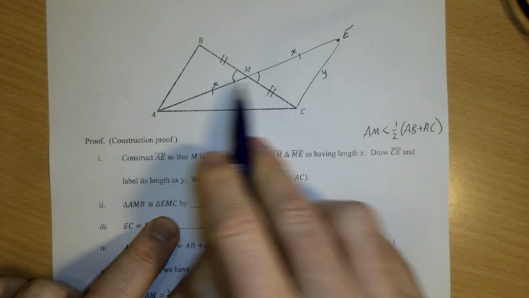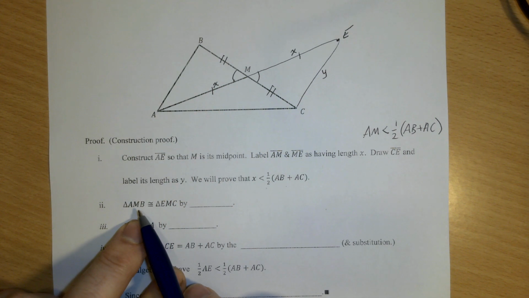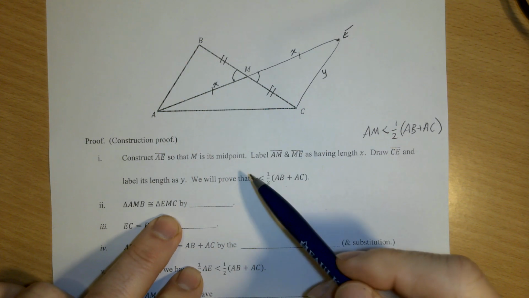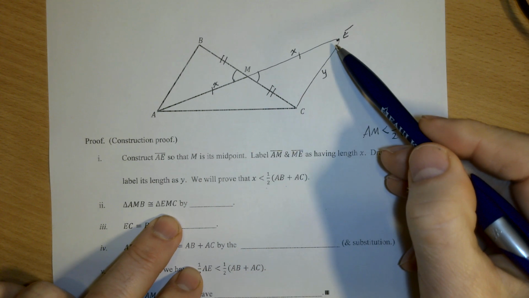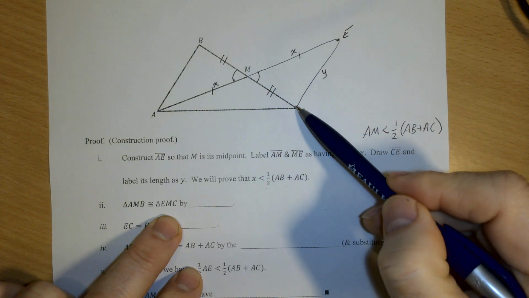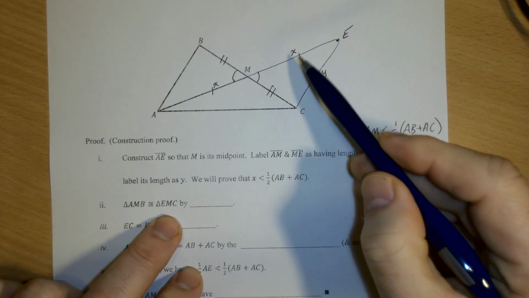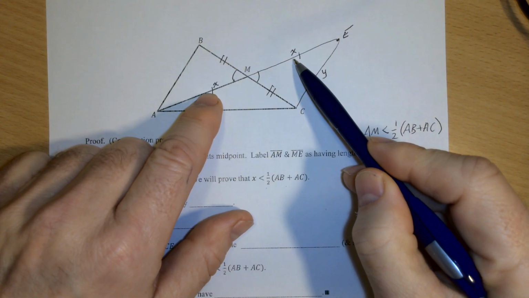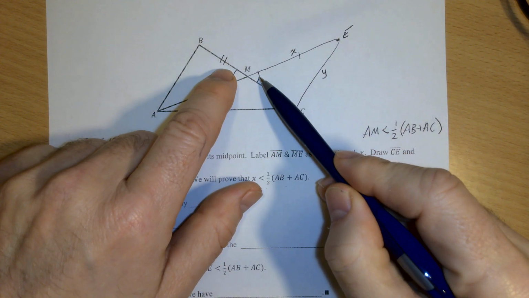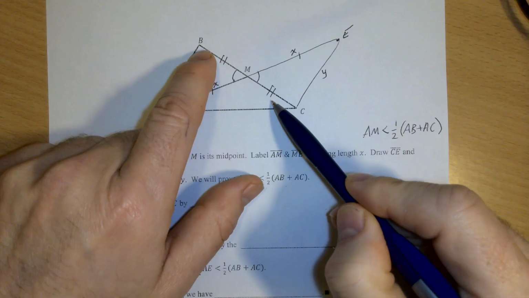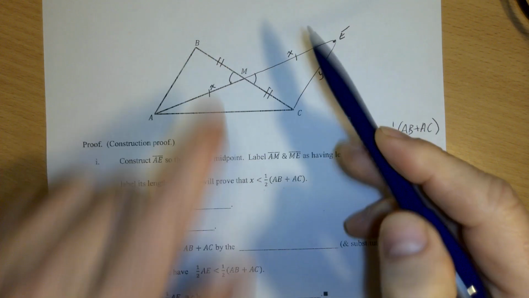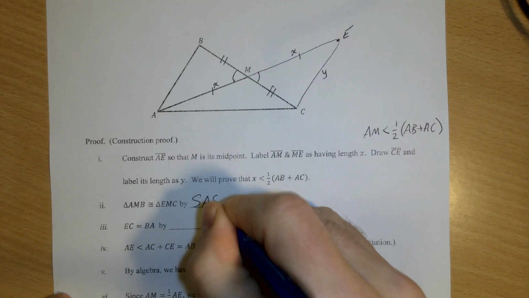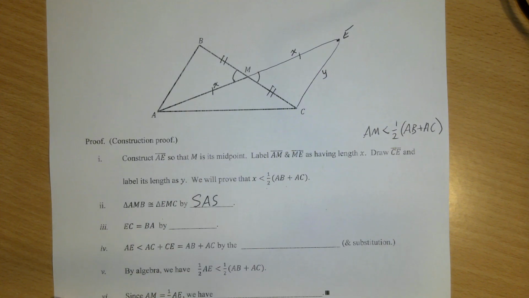Those are congruent. So why do we know that triangle AMB is congruent to triangle EMC? Well, notice they both have common side length X, they both have a common angle, and then they both have this common side as well. So by side, angle, side, we know that those two triangles are congruent.